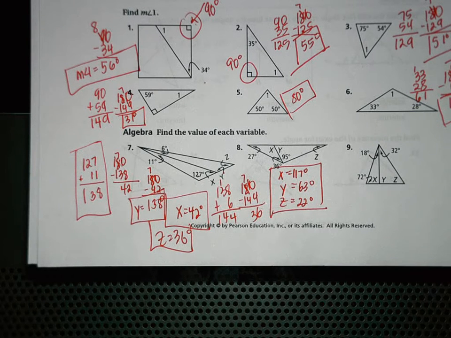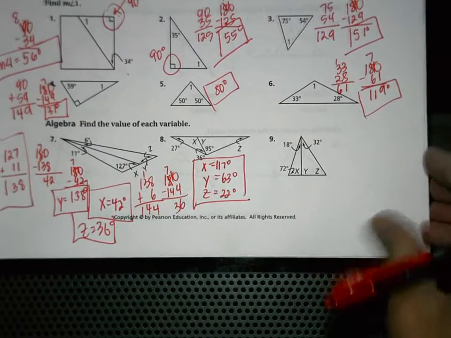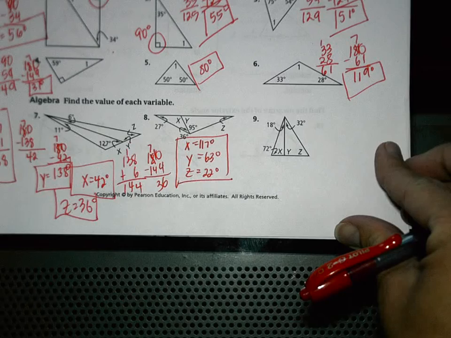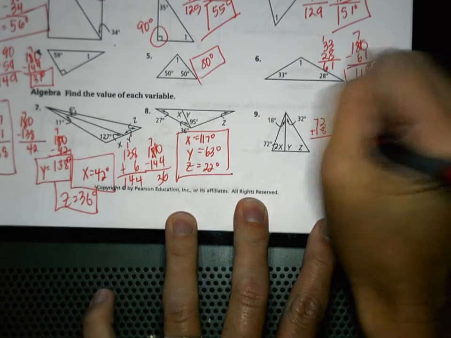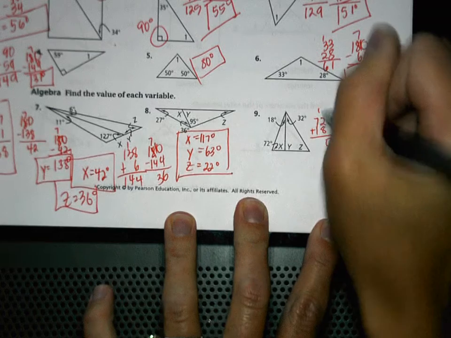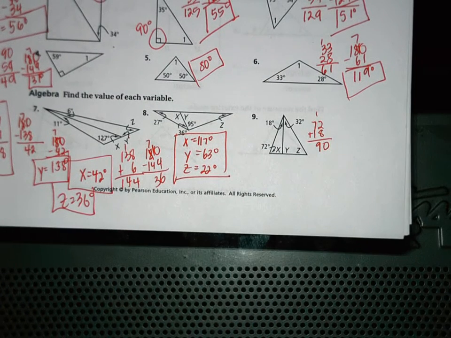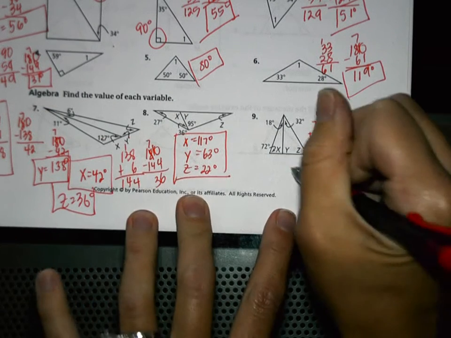All right. So number 9. Let's go ahead and do this one together. What would be the easiest angle to find first? X. And what am I going to do to find x? 72. Good. Start with 72 plus 18. 90 degrees, which means, do I even have to write 180 minus 90? No. I mean, you can if you want to, but. So x is 90 degrees.